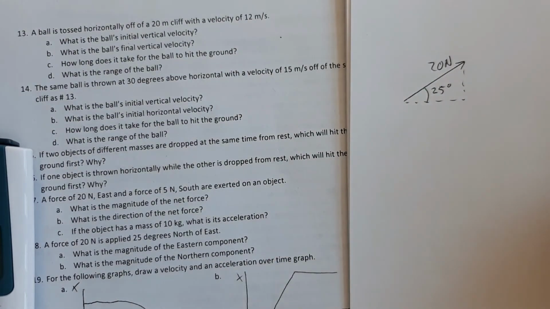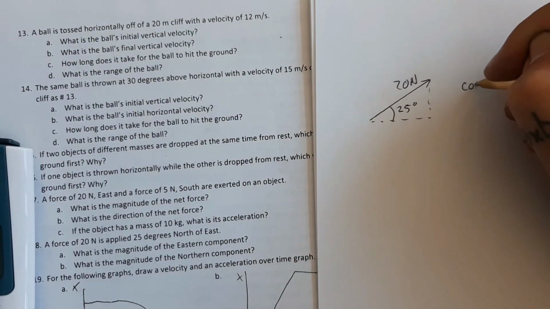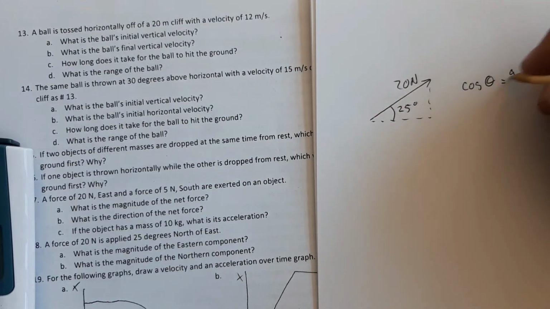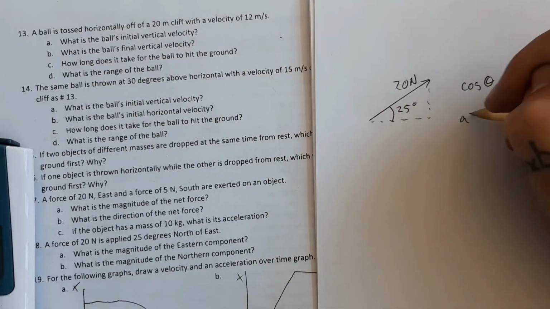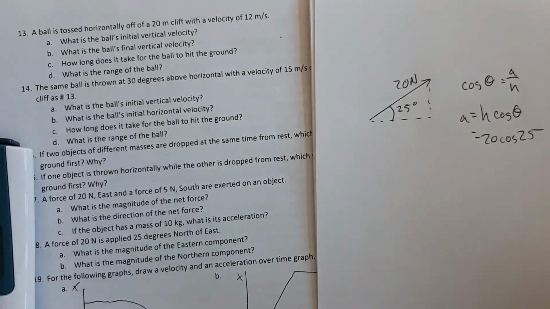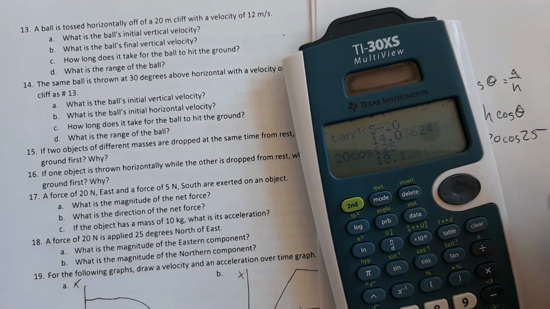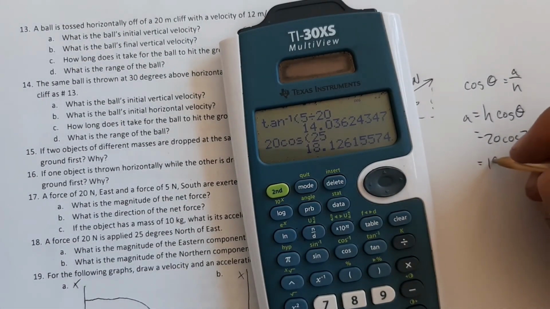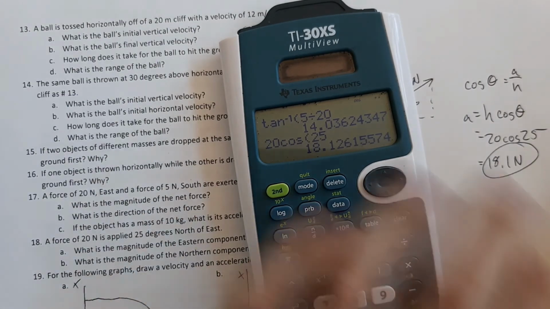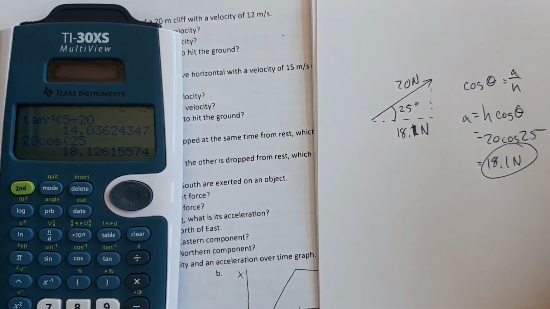So what is the magnitude of the eastern component? That's looking for our adjacent side. We've got our hypotenuse, we're looking for our adjacent, so we're going to be using cosine. Cosine of theta equals our adjacent over our hypotenuse. Looking for our adjacent, we're going to multiply h over, so h times the cosine of theta. Our hypotenuse is 20, cosine of 25. So 20 cosine 25, and we end up with an adjacent side of 18.1 newtons. So that is that side right there.